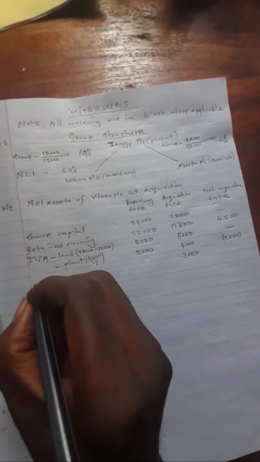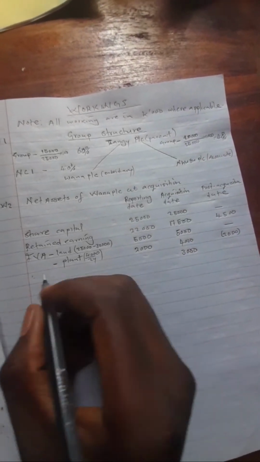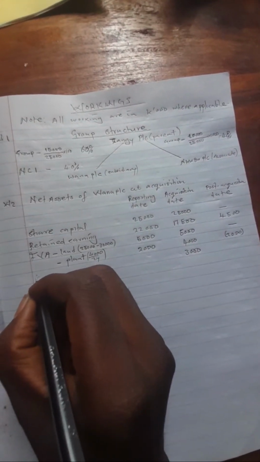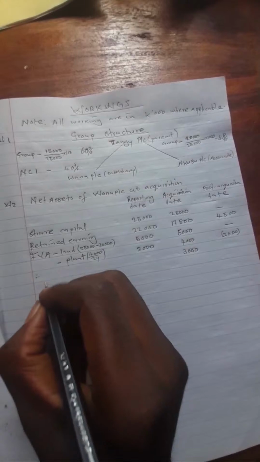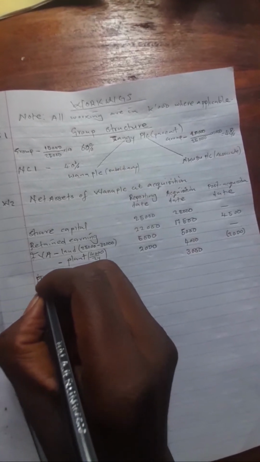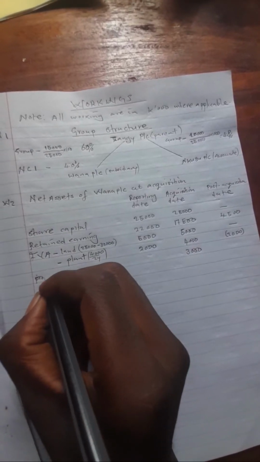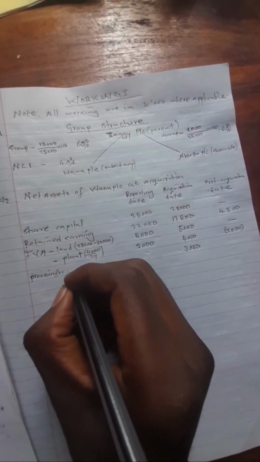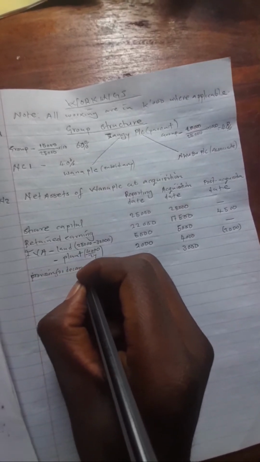This is the decommissioning cost. So even for the provision for environmental provision, let me just say provision for decommissioning.